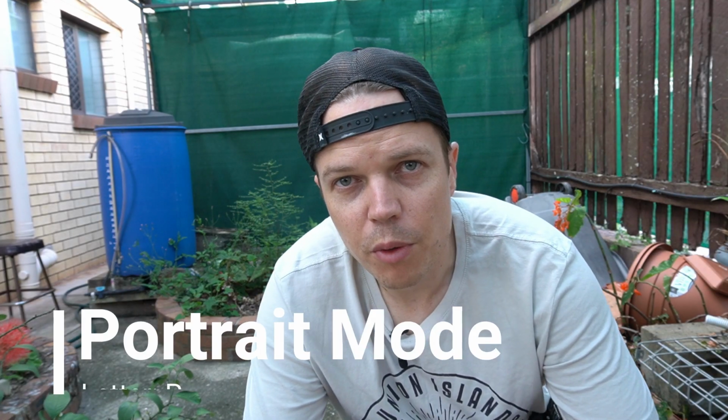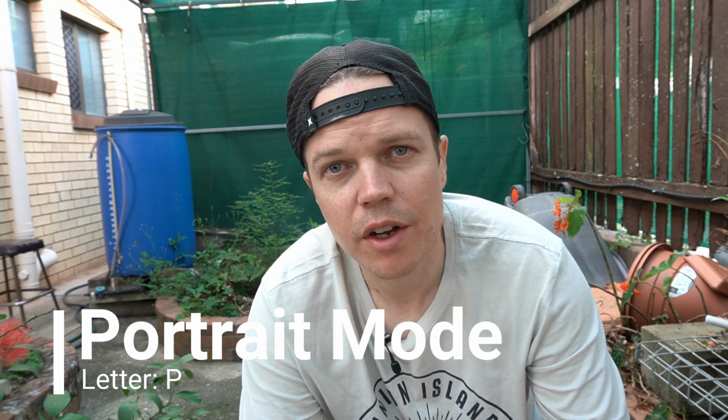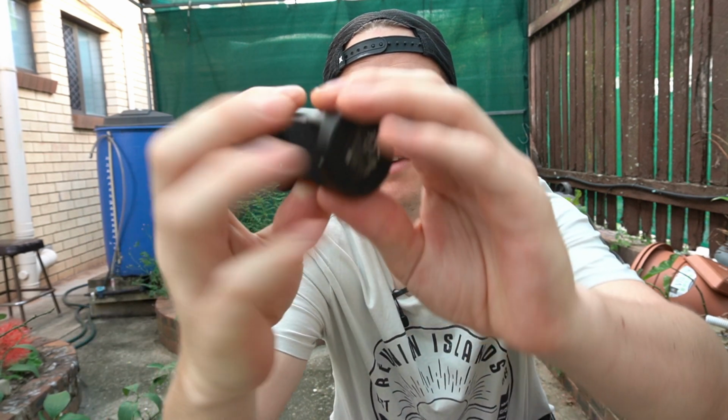P stands for portrait mode. If you use Instagram, you probably want to know how to do portrait mode. All you need to do is switch the Osmo Pocket like that, and it shoots a portrait. Pretty useful stuff. Right now I'm recording something for Instagram in portrait mode. That's pretty useful, I'd say.